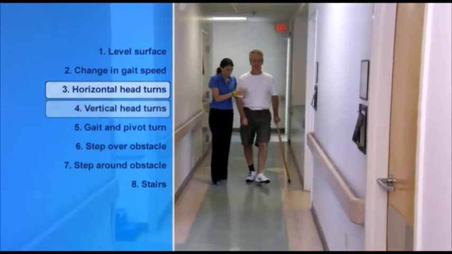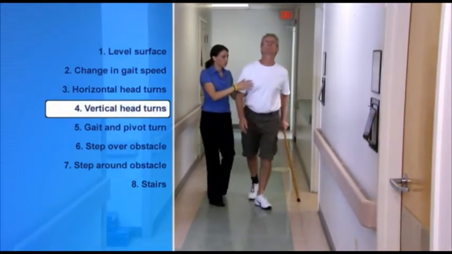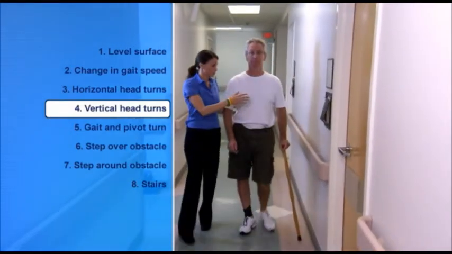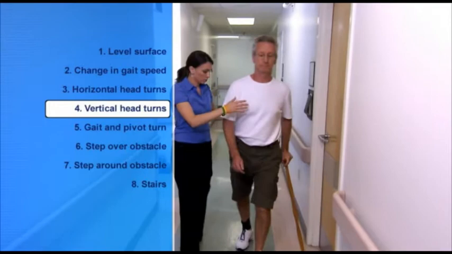The next item, item 4, is vertical head and eye turns, looks up to the ceiling, then down to the floor, therapist observing for any challenge to his balance.